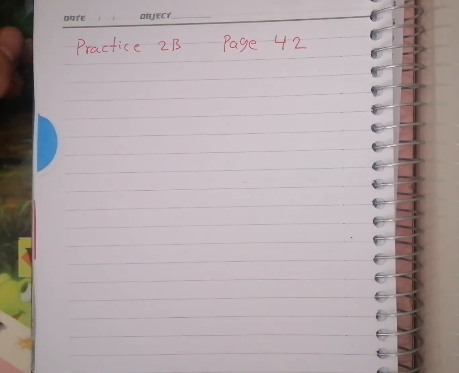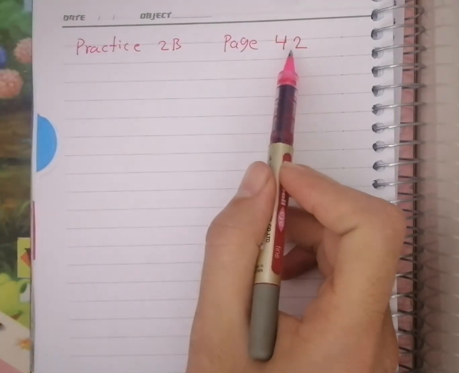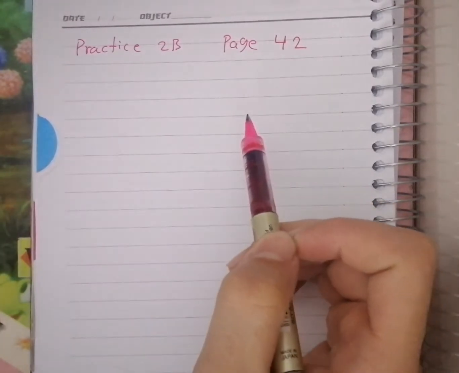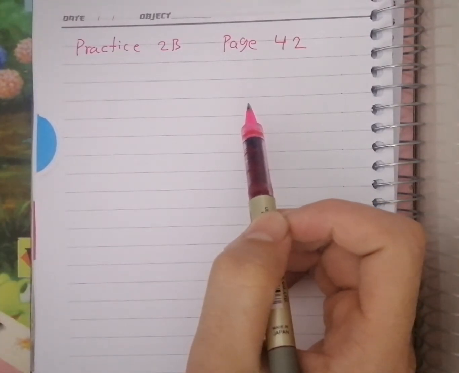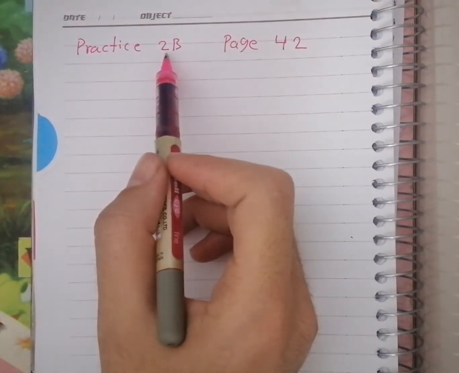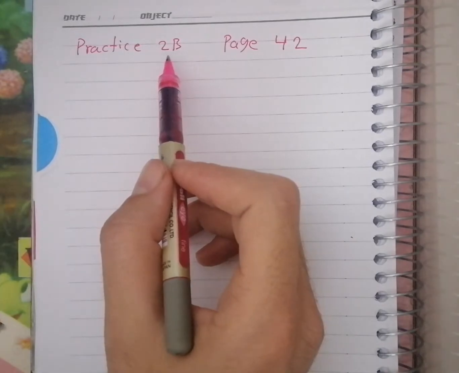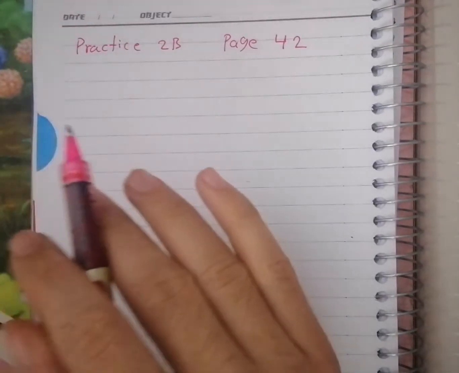Hello everyone, this is grade 10 physics, practice 2b on page 42. Now in the previous video I talked about sample problem 2b, which is in the upper part of page 42, but this is practice 2b. Don't get it confused with the sample 2b, this is practice 2b. On page 42, it's right in the middle of the page, alright?